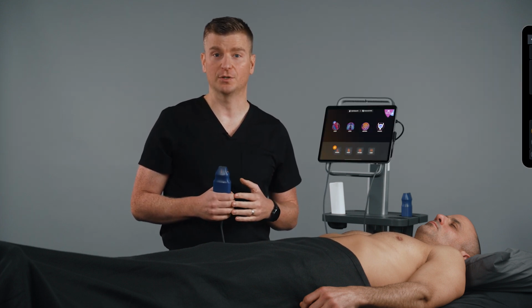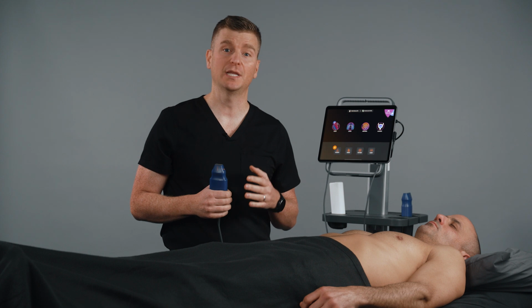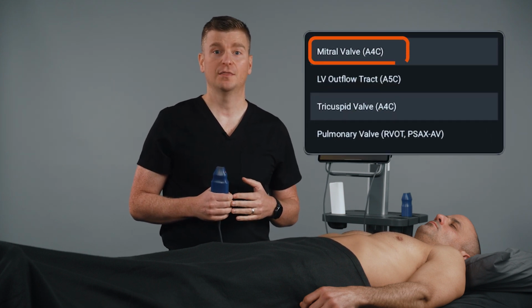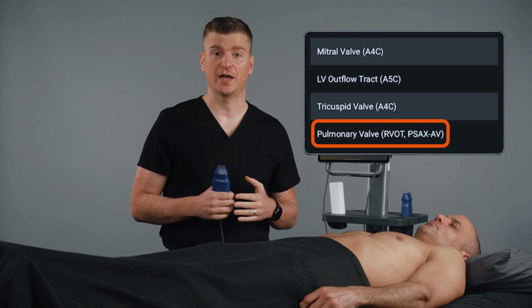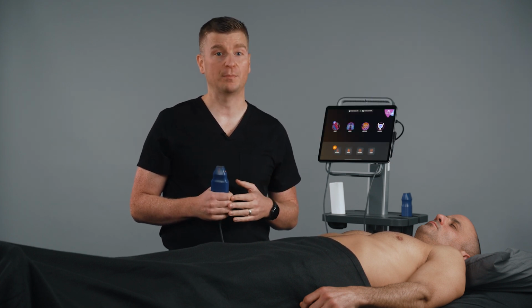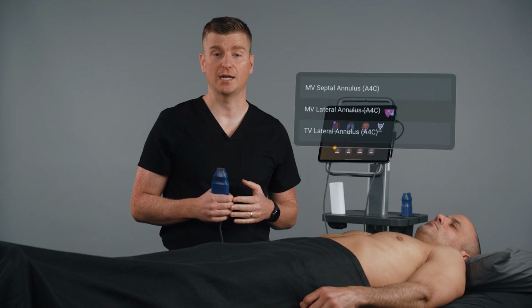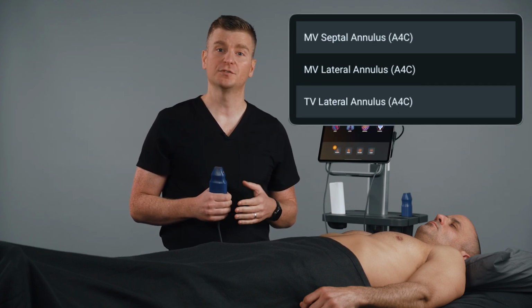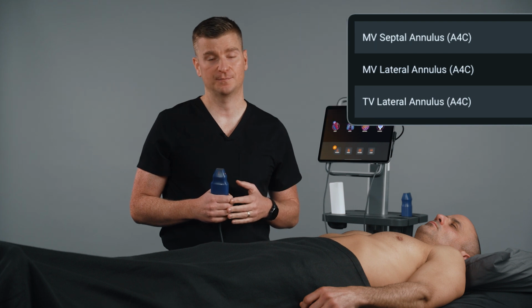For pulse wave Doppler, Auto Doppler can be directed to place the sample gates at the left ventricular outflow tract, the mitral valve, pulmonary valve, and tricuspid valve. For TDI, Auto Doppler can be directed to place the sample gate at the mitral valve septal or lateral annulus, as well as the tricuspid valve annulus.